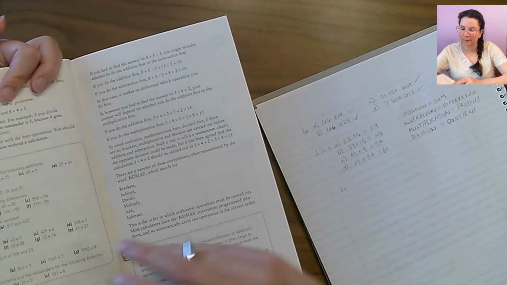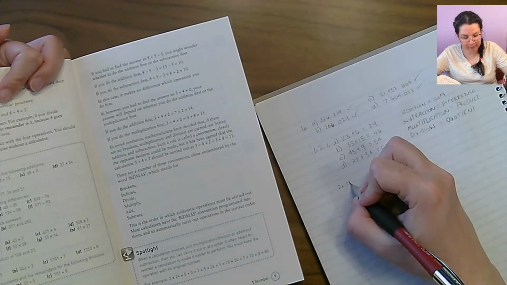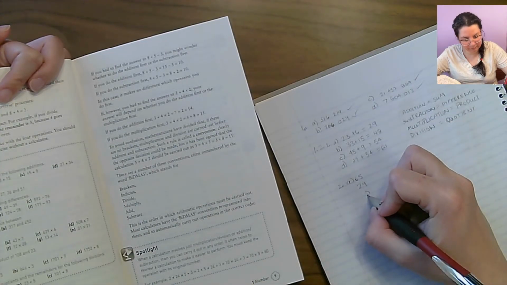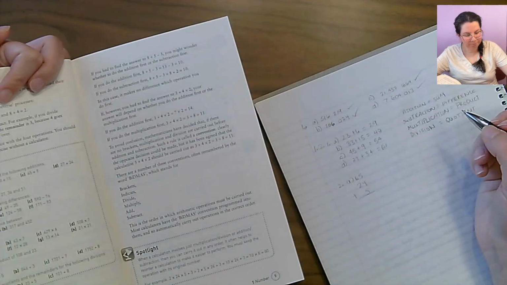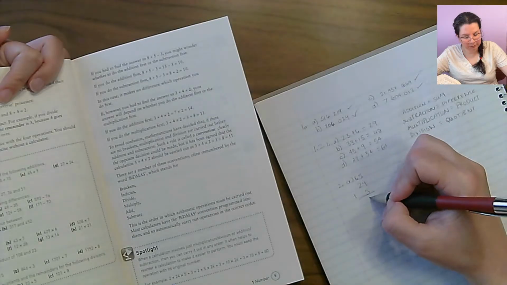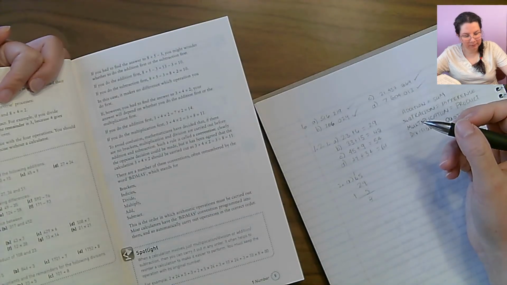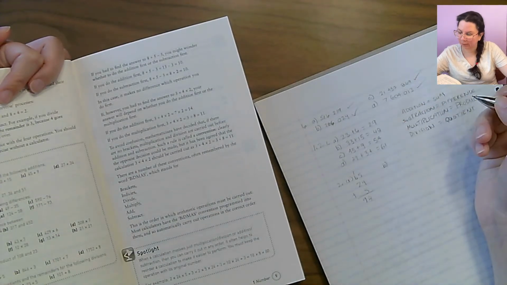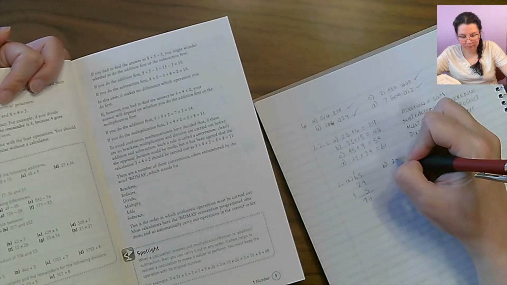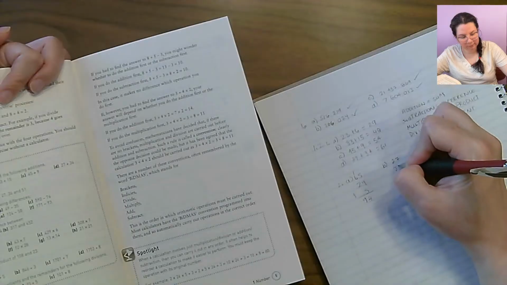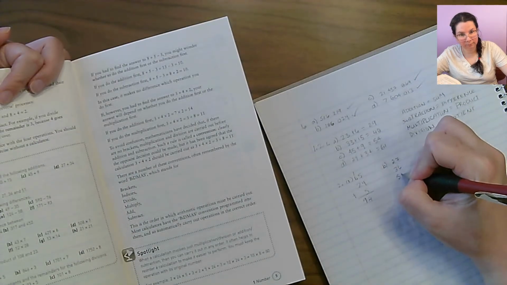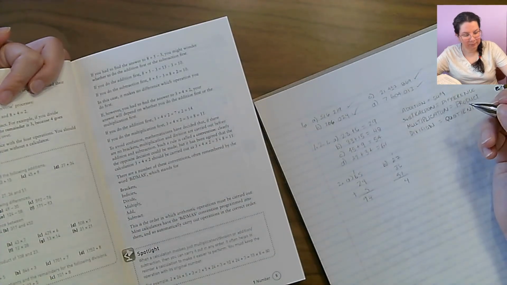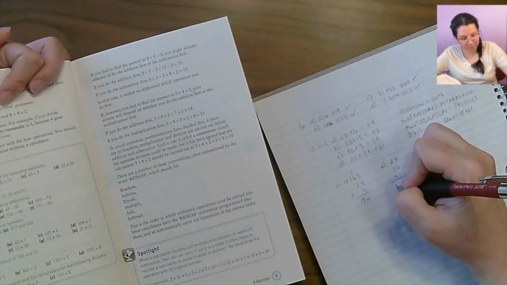So 2, find the sum of. Sum is the addition. So A would be 65 plus 24 plus 5, right? So that is 14. And then that is 94. B is 27 plus 36 plus 51. That is 14. And then that is 114.